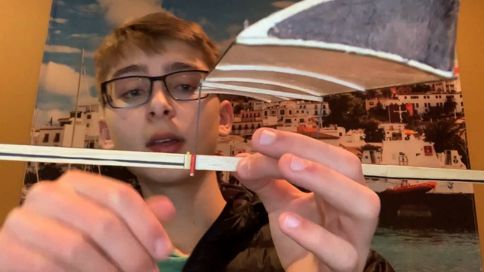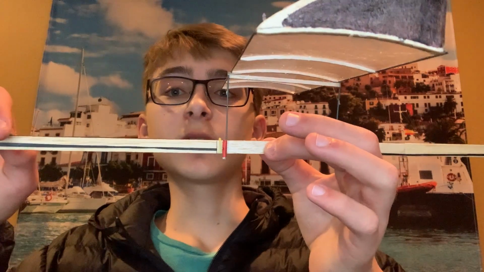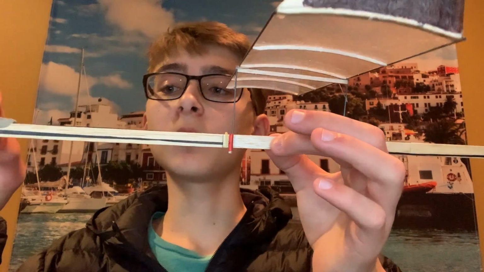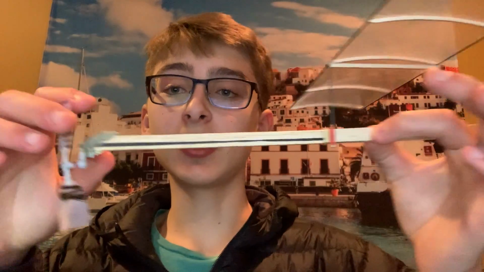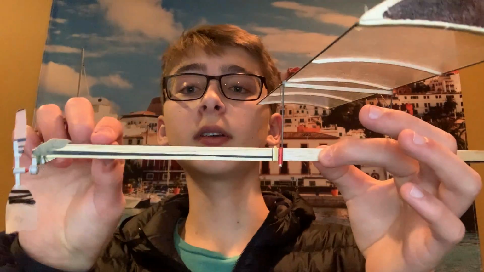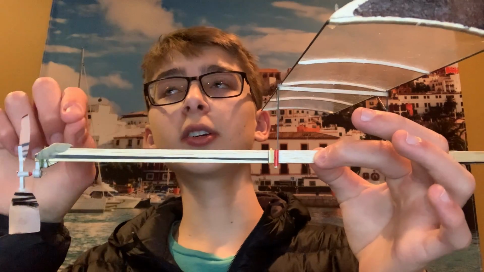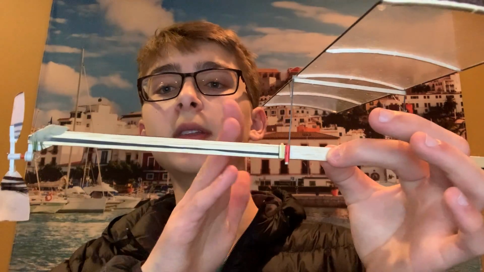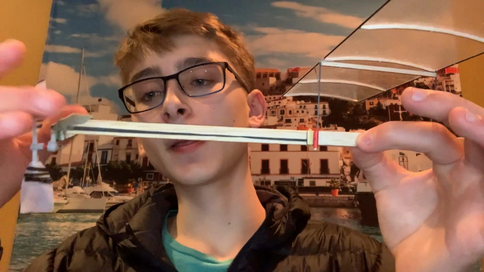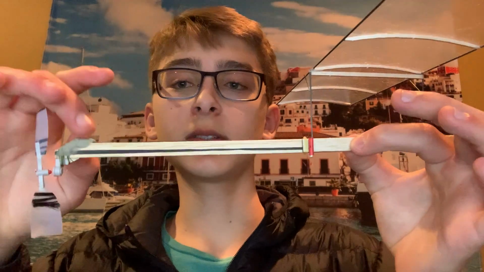So let's say you move the wings forward a bunch. Well, maybe you might want to put less clay on the tip if you move the wings forward, because moving the wing forward will move the center of gravity forward. So you might want to reduce the weight on the tip.